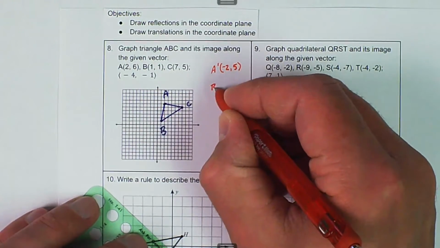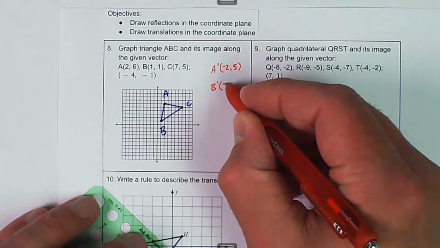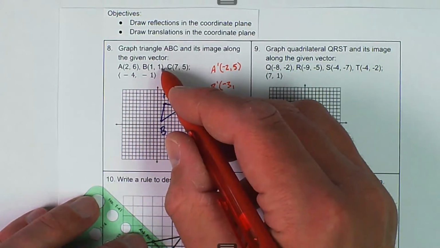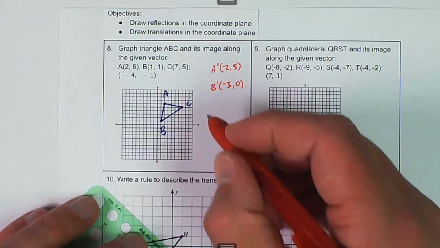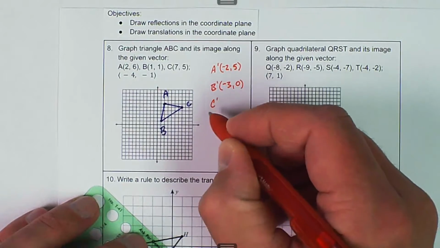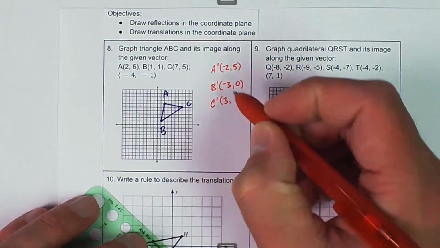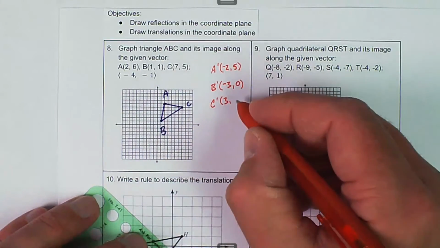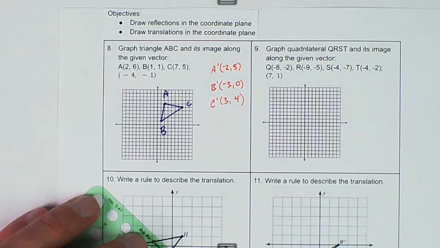And B prime becomes 1 minus 4, which is negative 3, and 1 minus 1, which is 0. And C prime, 7 minus 4, which is 3, and 5 minus 1, which is 4. So those are the new points.